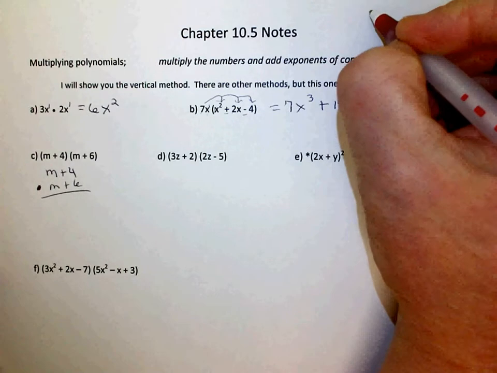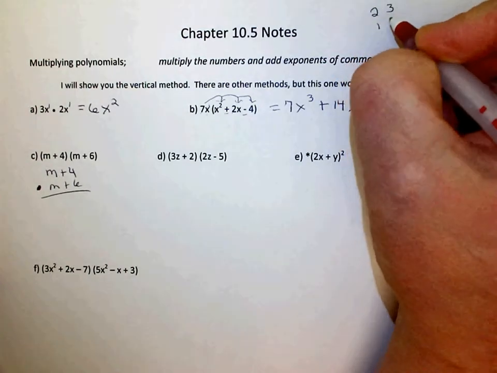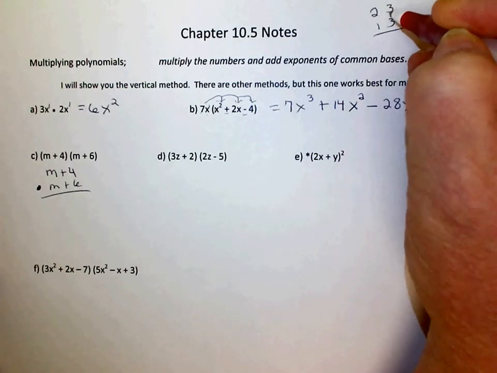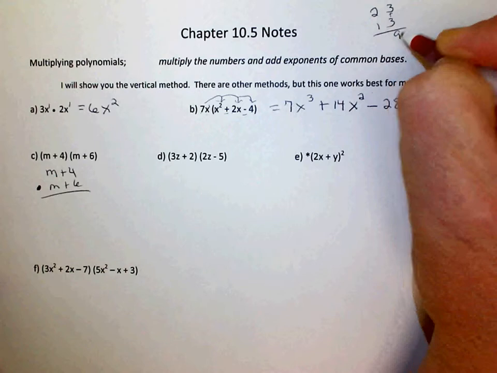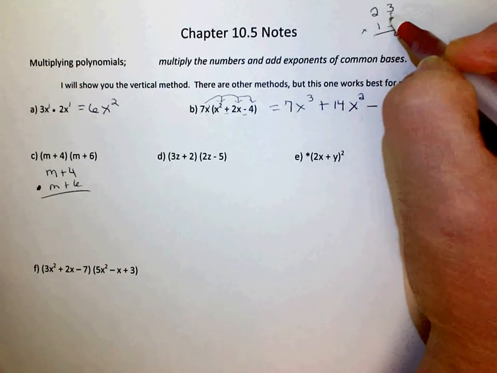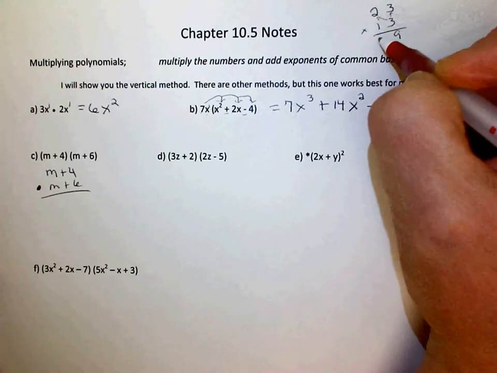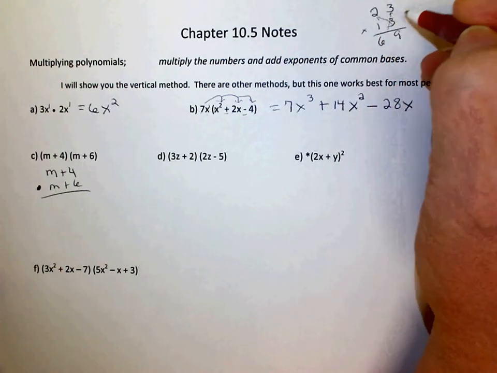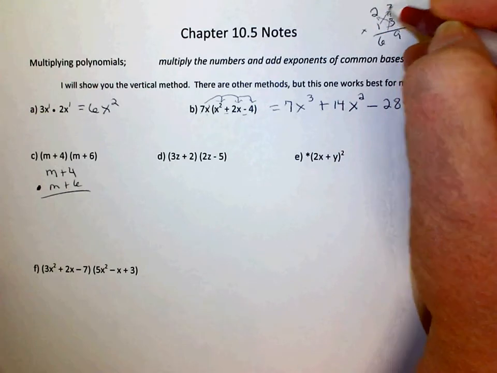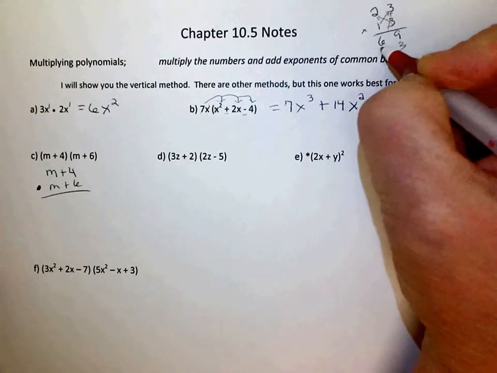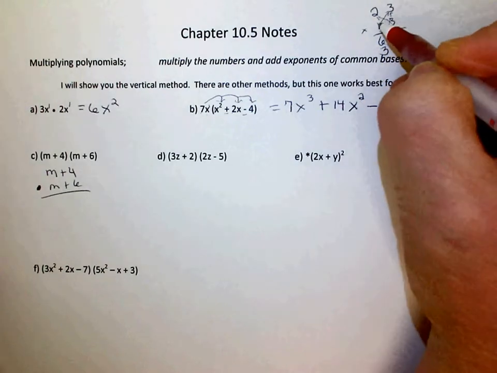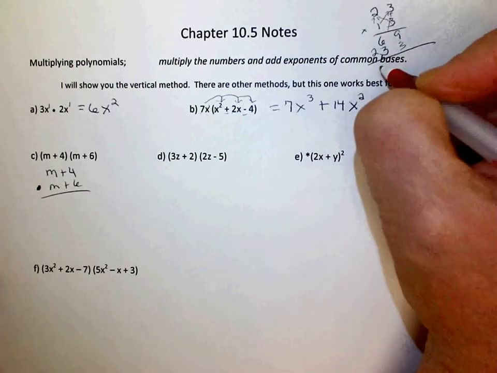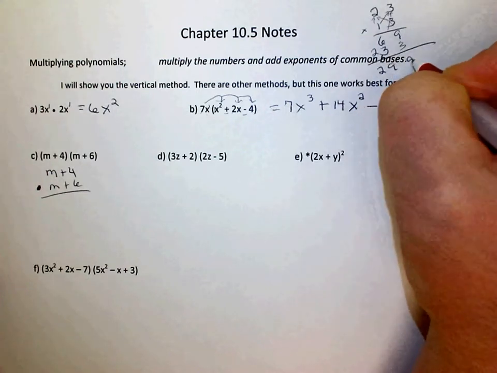If I have 23 times 13, what am I doing? I'm taking 3 times 3, which is 9, and then I'm taking 3 times 2, which is 6. Then I'm done with that one. So I'm going to take 1 times 3, and notice I'm scooching. 1 times 3 is 3. And then 1 times 2 is 2. And then I add up my columns.